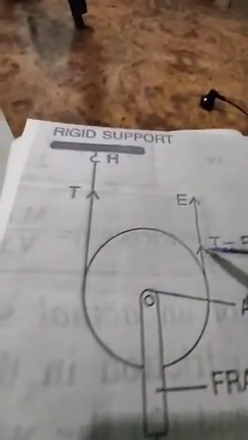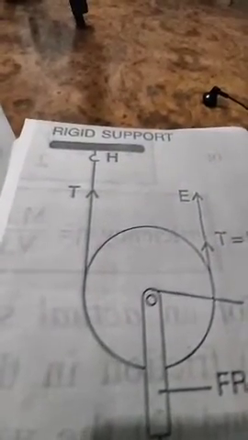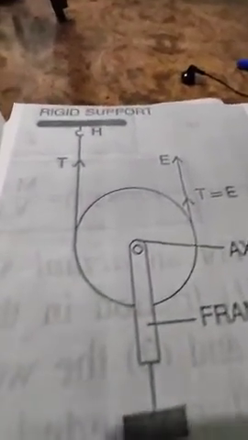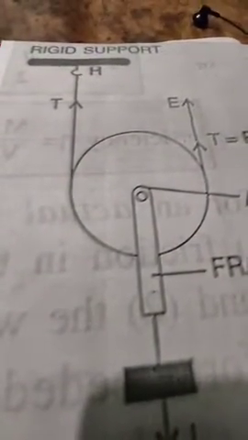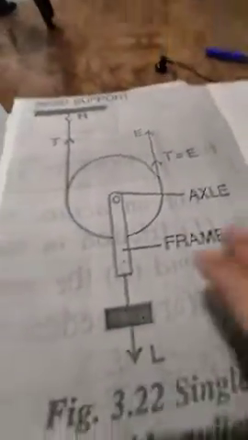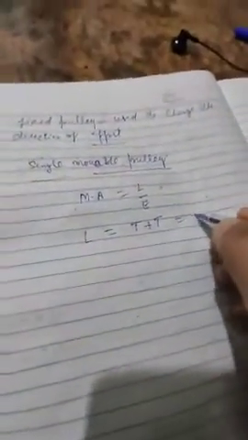One is this, another is this, because both the tensions are acting in the upward direction. These two tensions are balancing the load in the upward direction. That is why load is equal to two tensions, which is 2T.